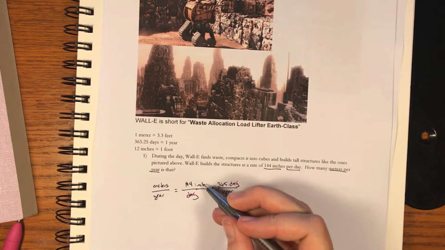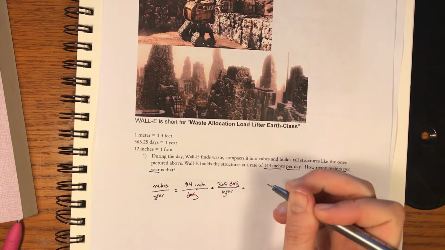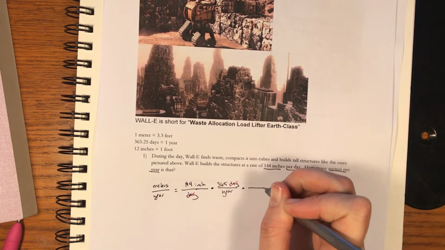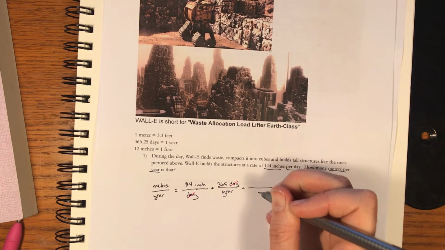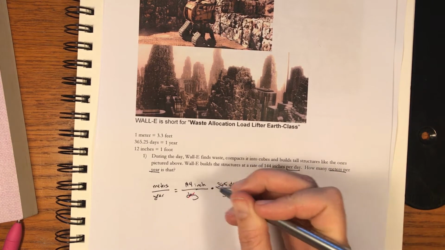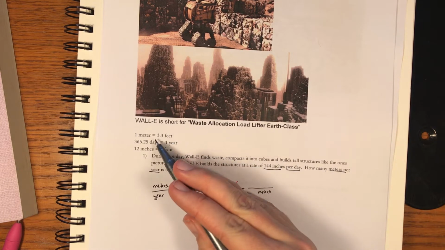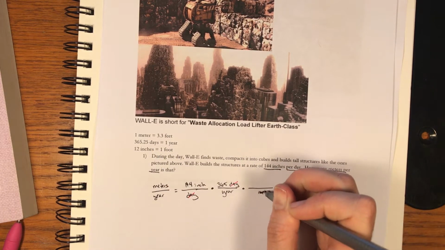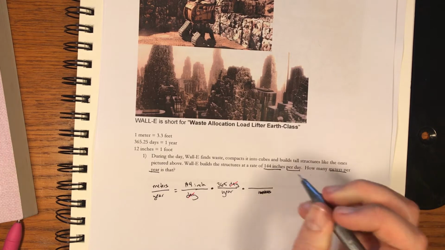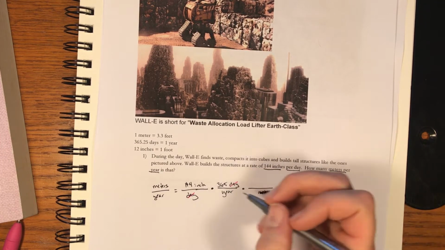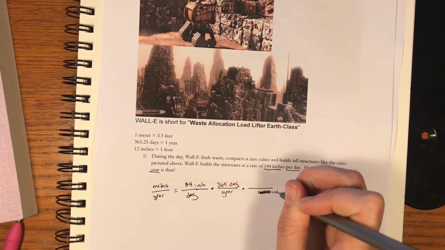No, because right now my unit is inches per year. So I need to make inches go to meters. I need somehow to put meters on the bottom. Do I have that already? Meter to feet? No, I don't have a direct thing for that. So what should I do instead? I'm going to start with inches and make inches go away. So I'm going to put inches on the bottom here.